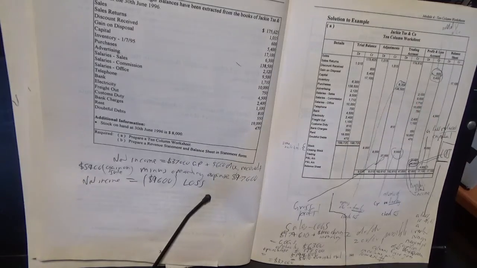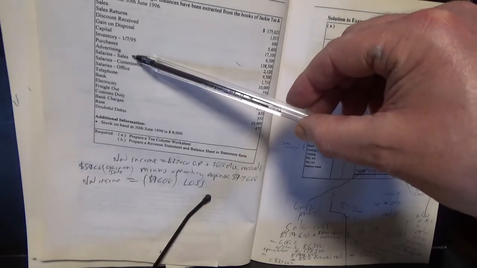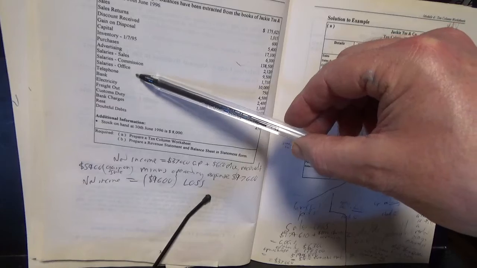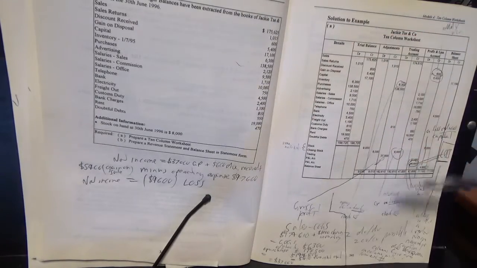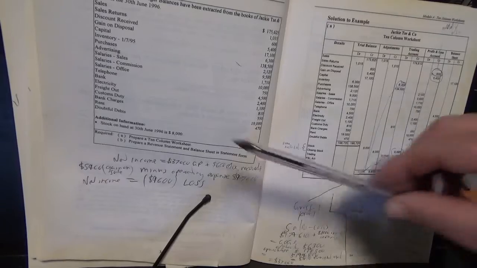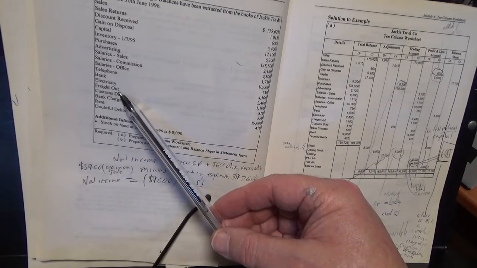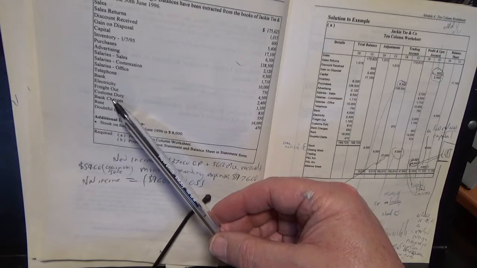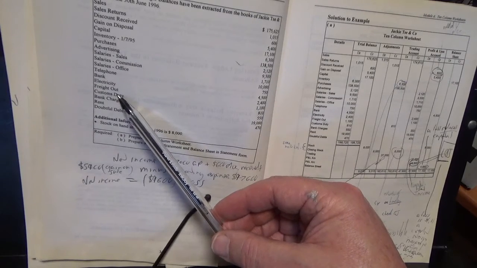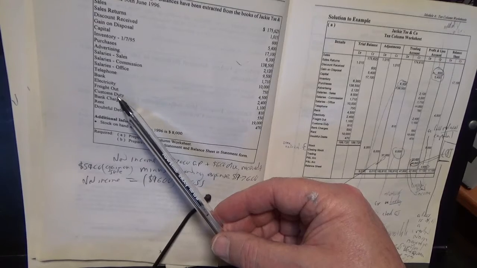Purchases, which is in COGS. COGS is opening stock plus purchases equals the goods available for sale. Then you add closing stock. Advertising, salaries for sale, salaries commission, salaries office. These have to go all in the P&L column, and I'll explain how the 10 column worksheet works. Telephone, bank, electricity, freight out, which is part of COGS, customs duty, should be there. Yeah, that's part of the trading account.